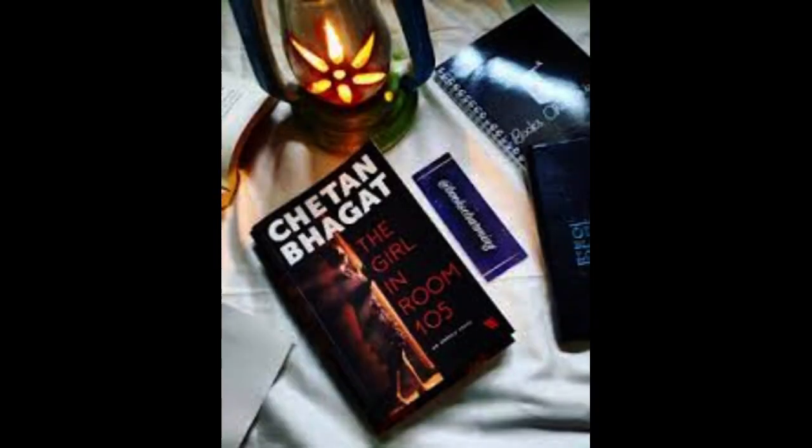Summary of The Girl in Room 105. The book begins with Keshav and Chetan Bhagat. They both meet each other in flight. They are both going to Delhi. After talking between them, they get to know about each other.